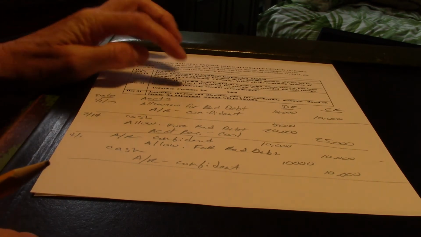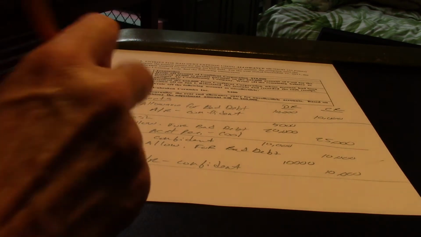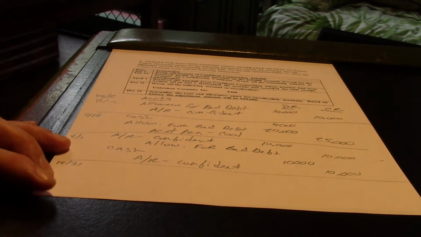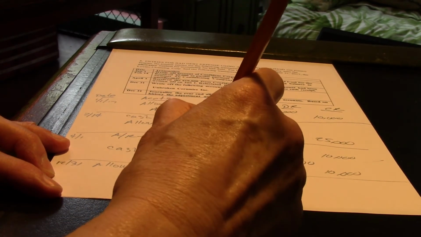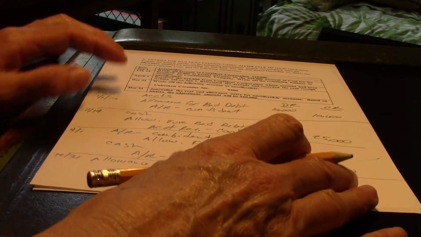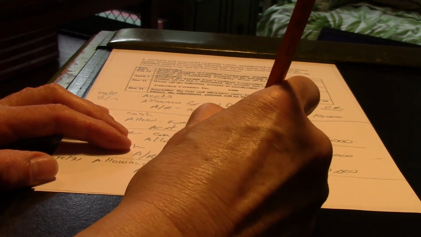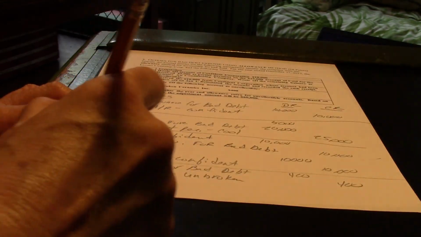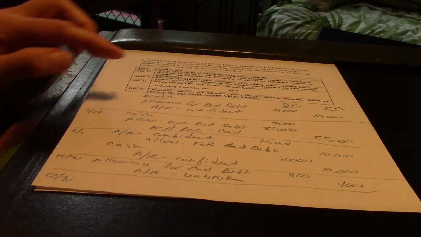All right, what's next? Wrote off the following as uncollectible. Unbroken Ceramics, Inc. All right, so I guess they're not going to pay us. Write it off to allowance. That's on 12/31. So allowance for bad debt, what was it, 400. And the account is Unbroken. Account receivable, Unbroken, 400.